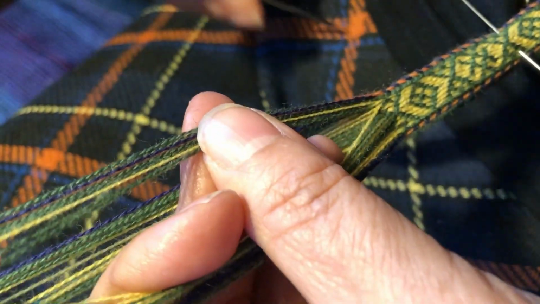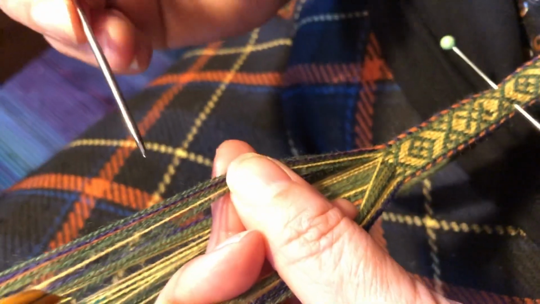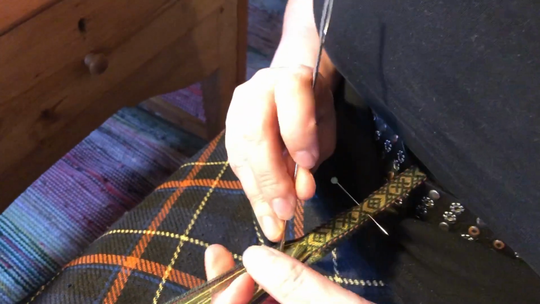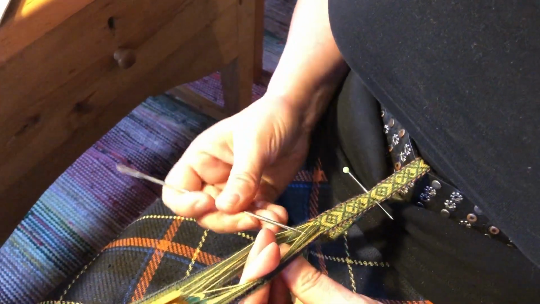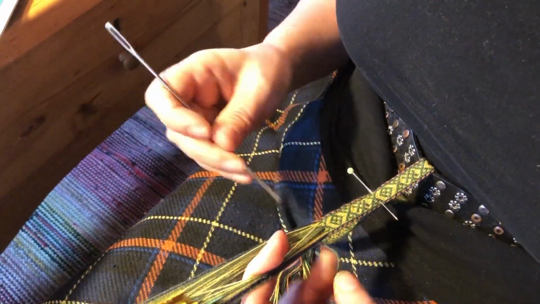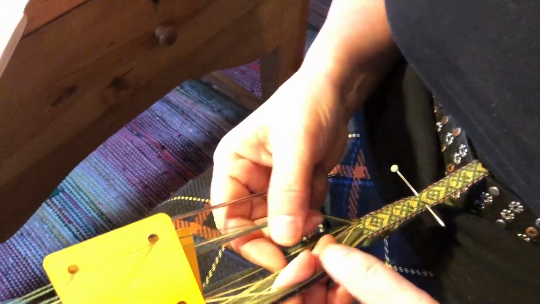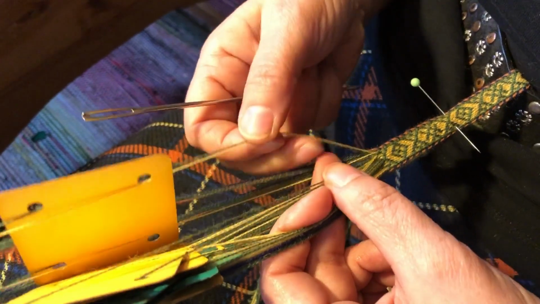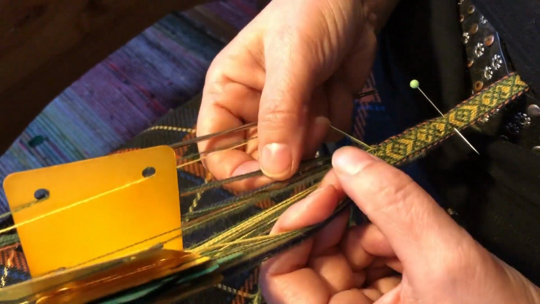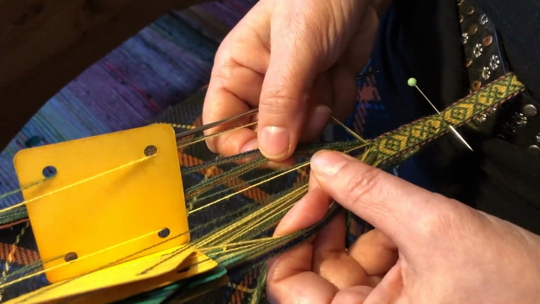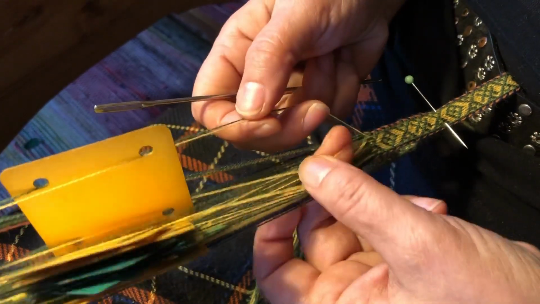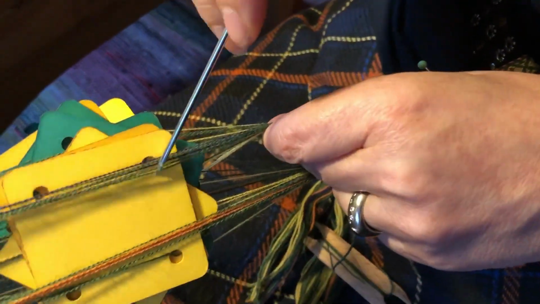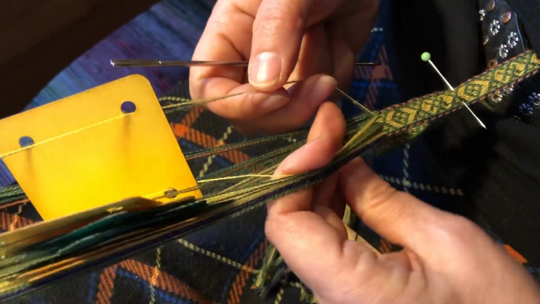Sometimes yarn felts, so you can use a small needle or a pin to find where your weft is. And don't pull, just gently lift yarns. Never mind about these now, we will fix them next.